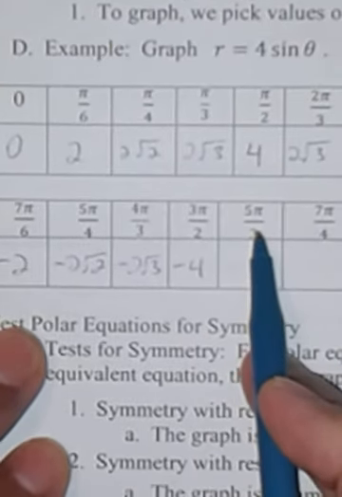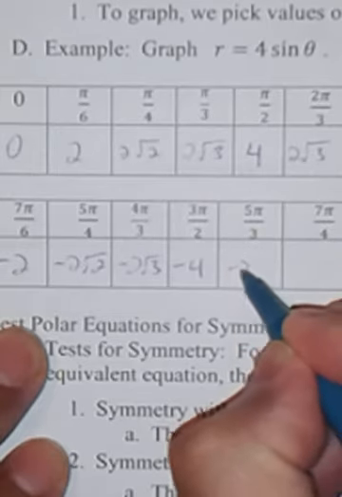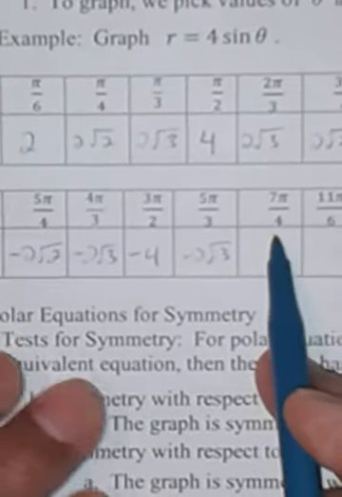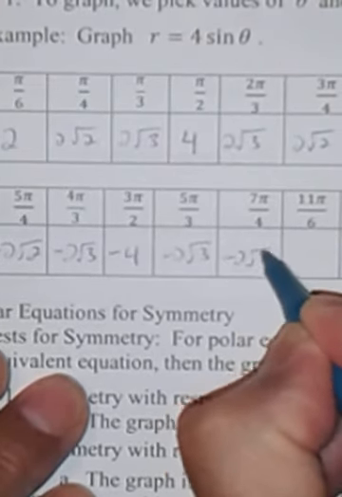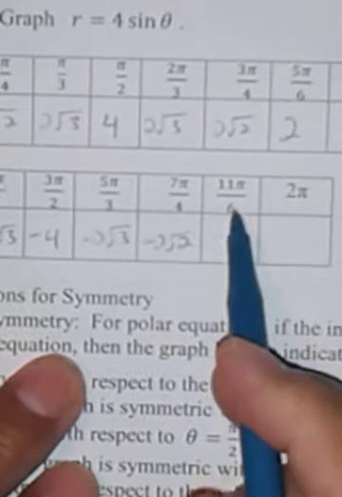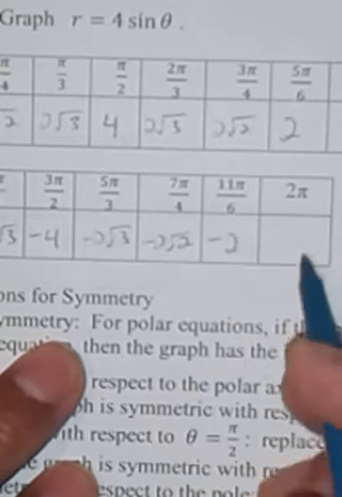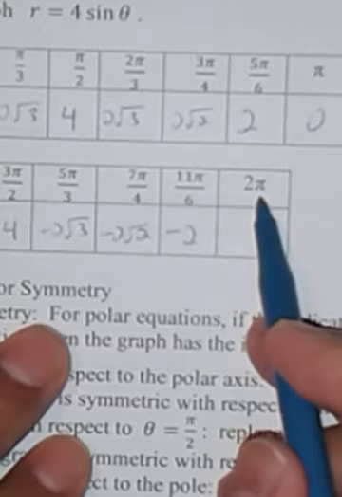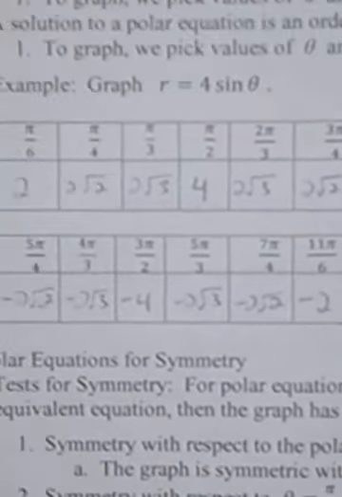For 5 pi over 3, the sine is negative root 3 over 2 again, 4 times that is negative 2 root 3. Sine of 7 pi over 4 is negative root 2 over 2, times 4 is negative 2 root 2. Sine of 11 pi over 6 is negative 1/2, times 4 is negative 2. And then sine of 2 pi is 0, times 4 is 0. Alright, and we will plot those points.